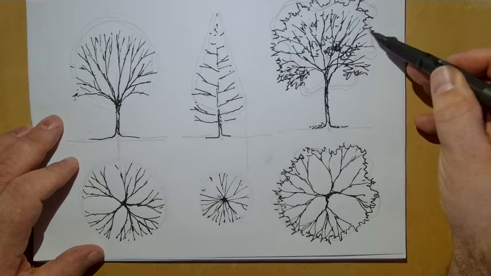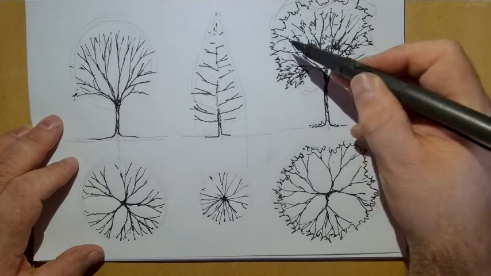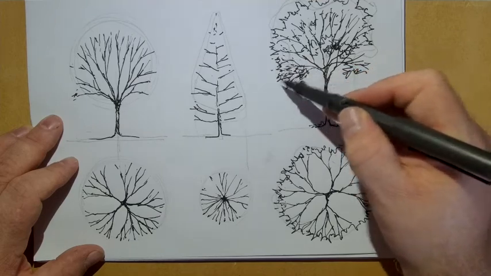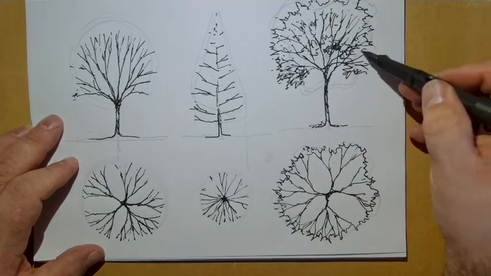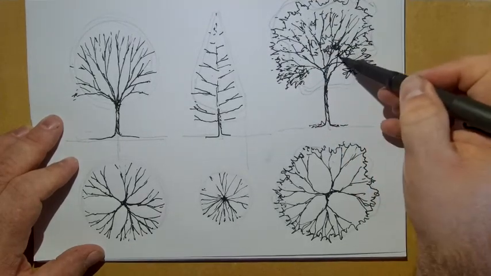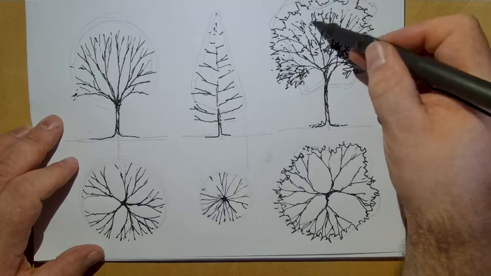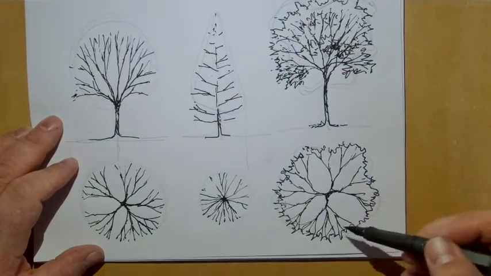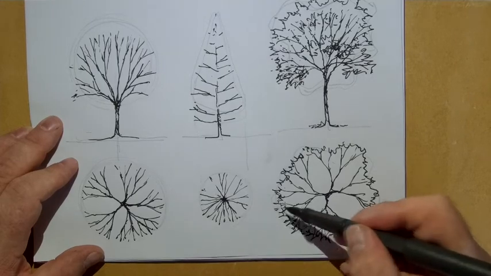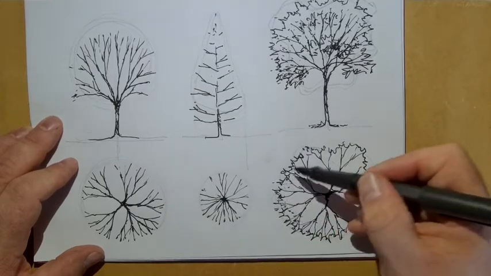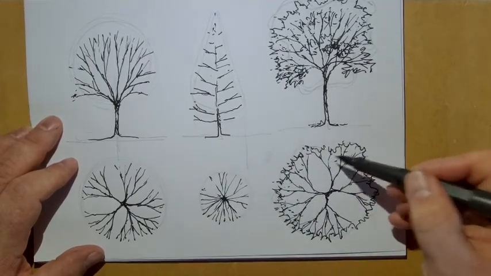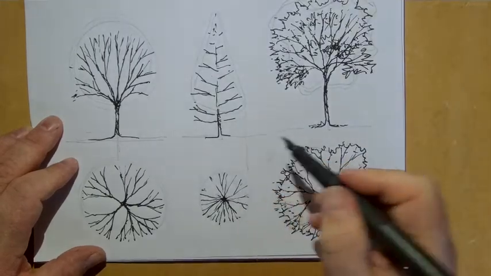Associated squirrels' nests or bird nests. Some dots to sort of spread that out. Dots here in the plan view as well, just to spread that out.